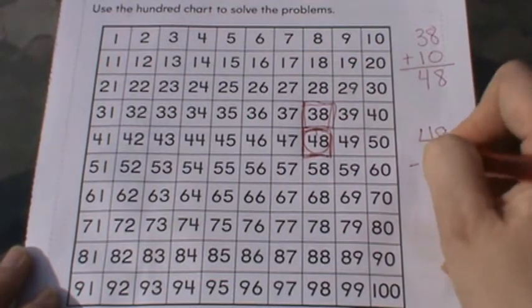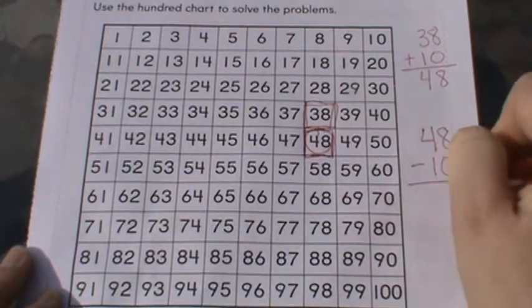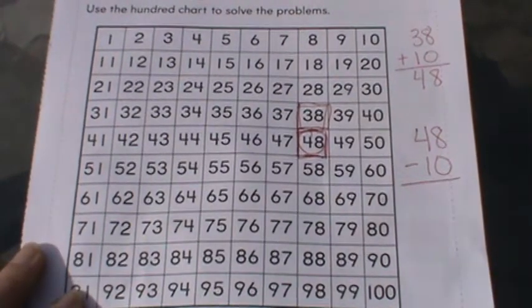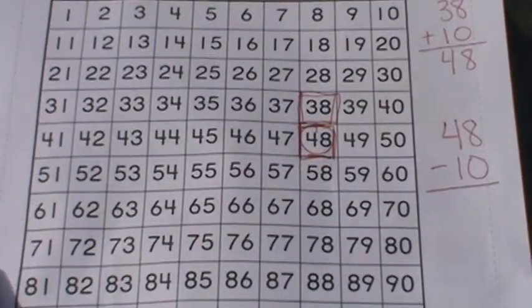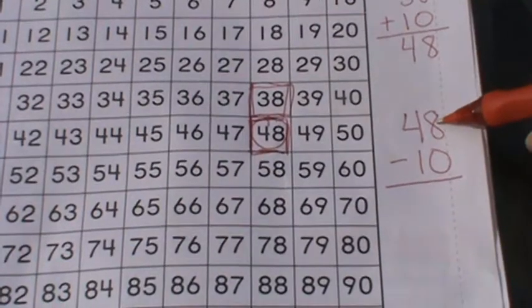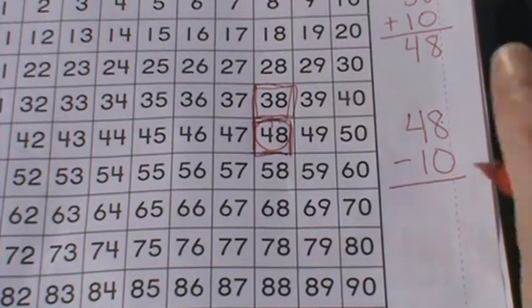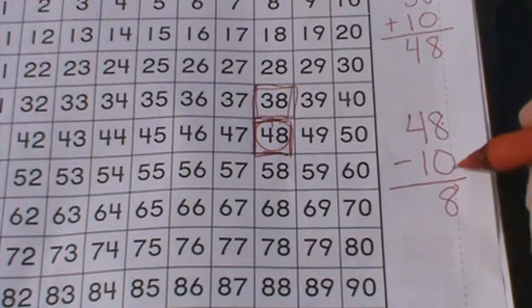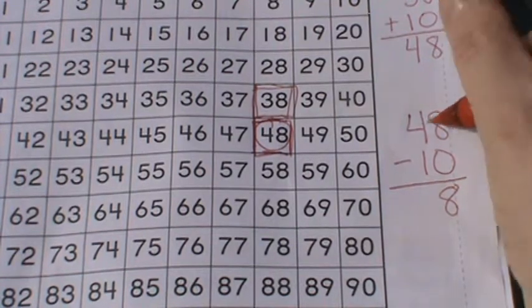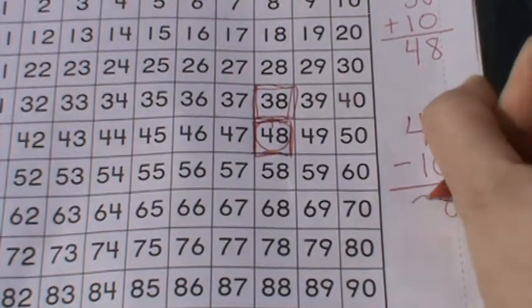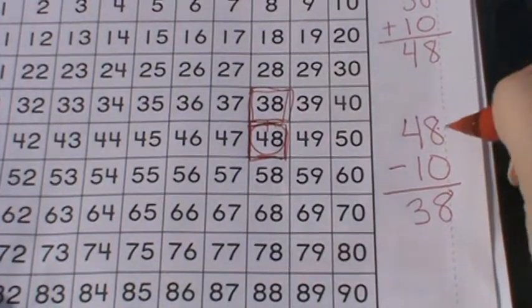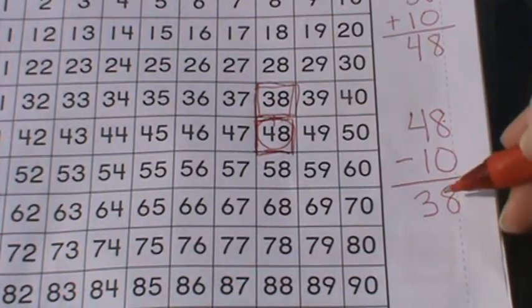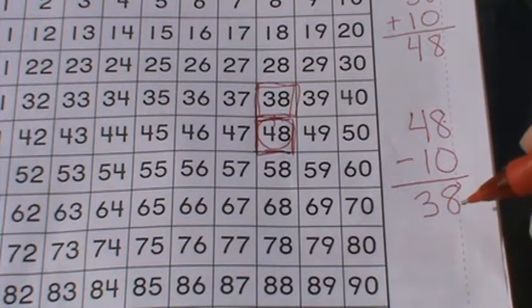If we take away those 10, we have not learned how to do this in class yet, but 8 minus 0, if you take that away, you're going to be left with 8. 4 minus 1 leaves you with 3. So vertically, that's how you can solve it.